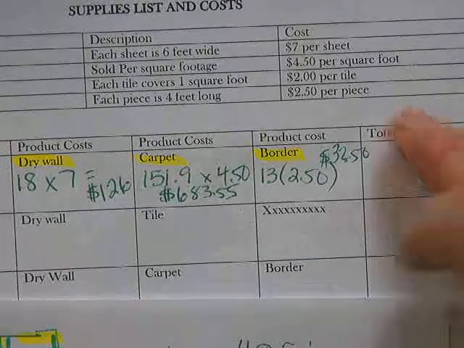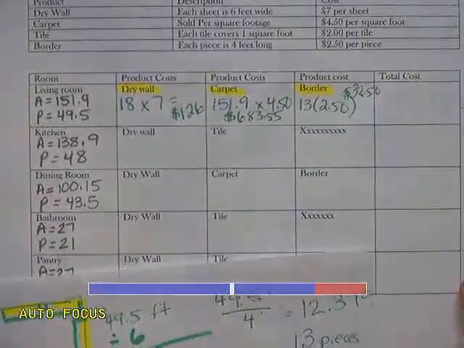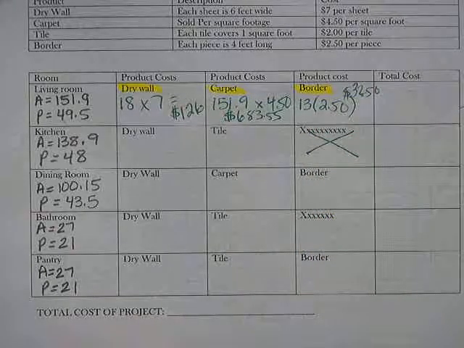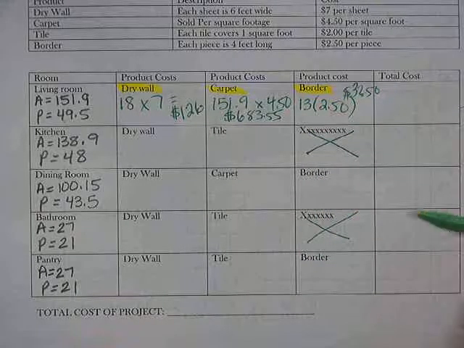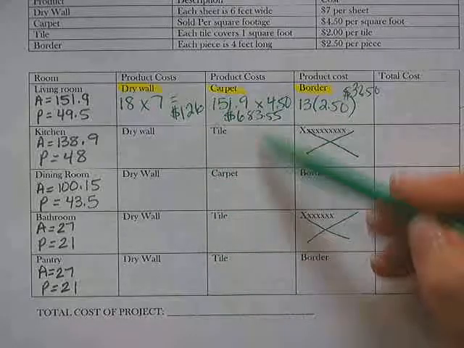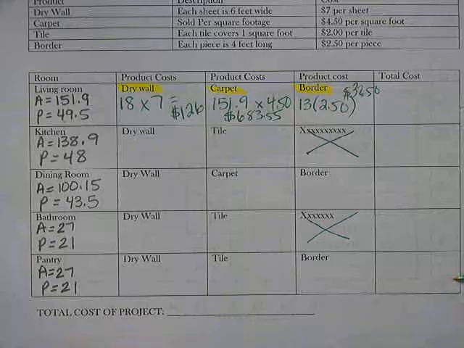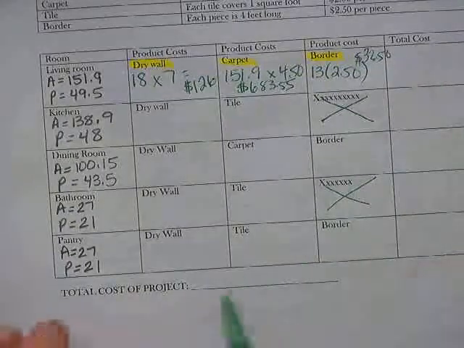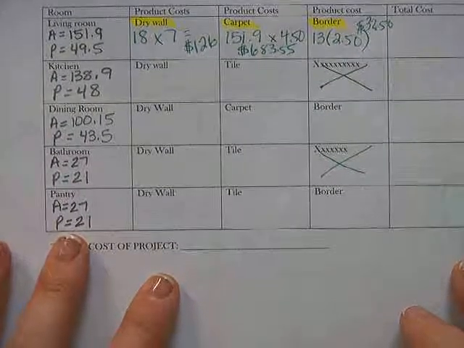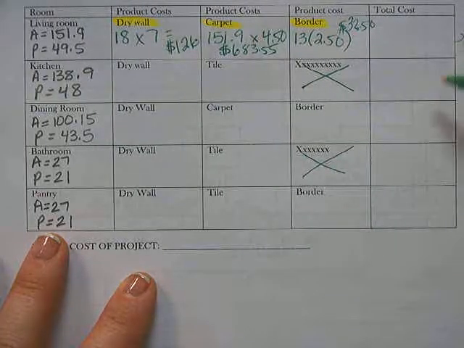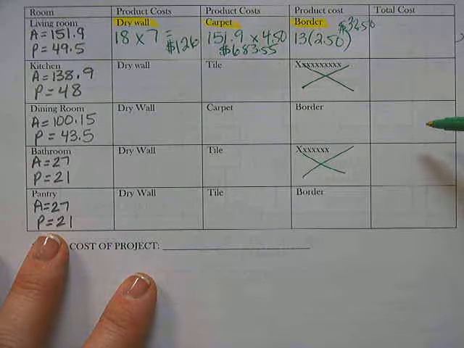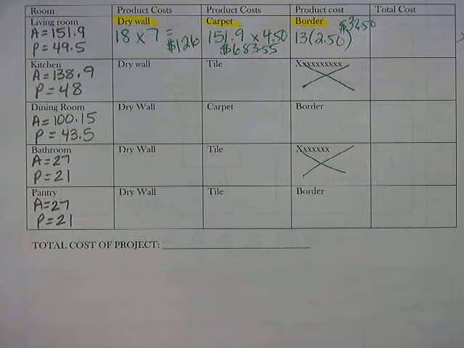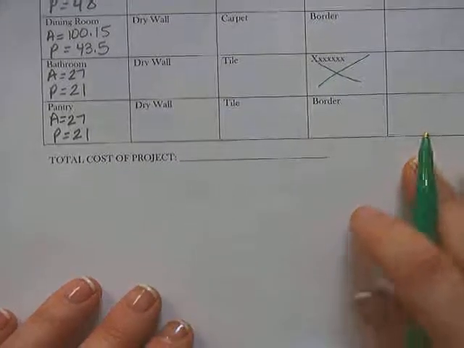Okay, and then for total cost, you're going to add those up to get this value. So notice that in the kitchen, border is X'd out because we're not going to put border in our kitchen or in our bathroom. But we are going to drywall and either tile or carpet every other room and border it. Okay, so you are going to complete all these calculations, get a total cost, and down here a total cost of the project. When you're finished, collaborate with the people in your group and make sure that you agree. And if you all happen to get done and you all agree on a total cost, please staple your whole groups together and put it in the turn-in basket.